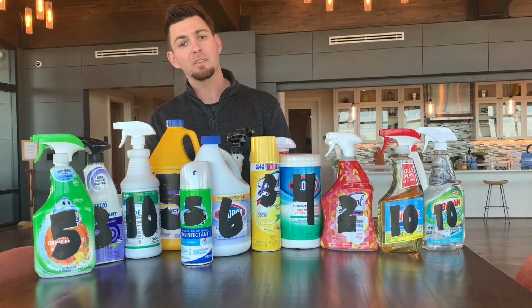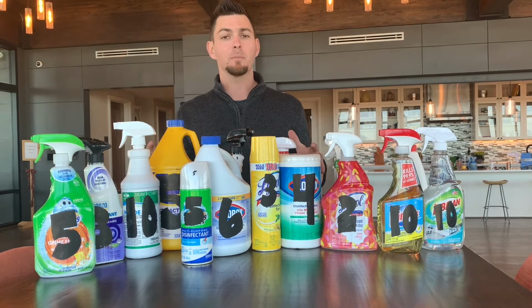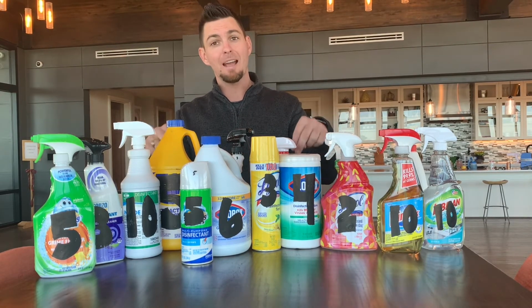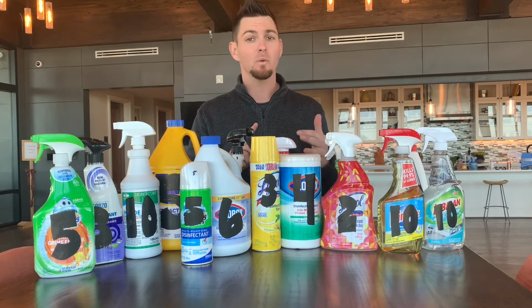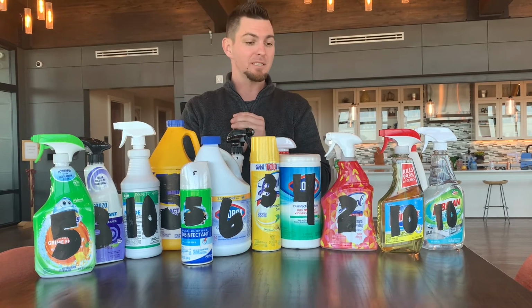One of the questions we get asked all the time is, what is the difference between sanitizing and disinfecting? And quite simply put, the difference between sanitizing and disinfecting is the number on the back of the bottle. It's the contact time or the dwell time. I took the numbers and wrote them on the front of the bottle so you can see this.